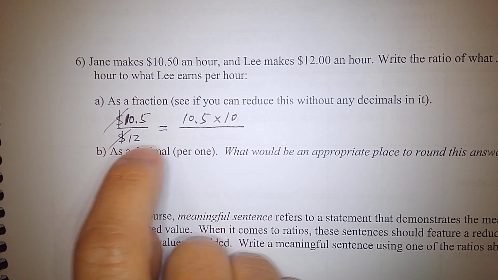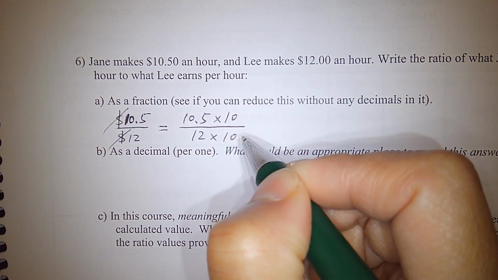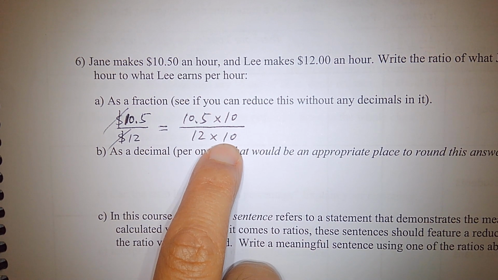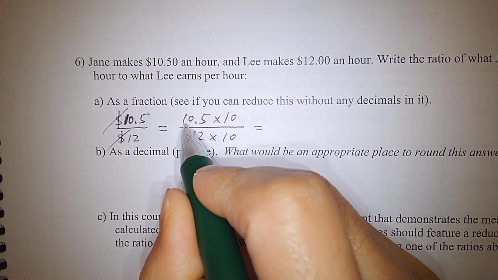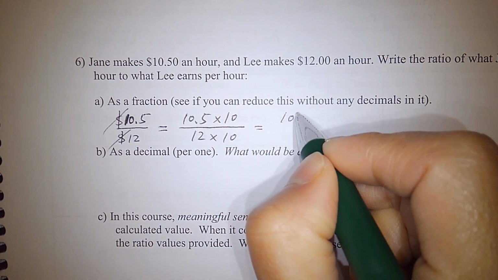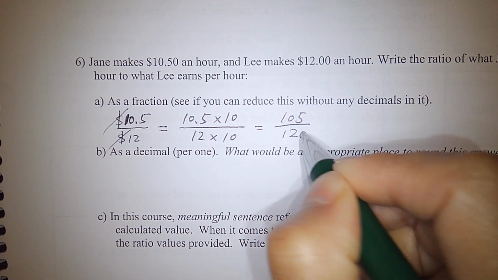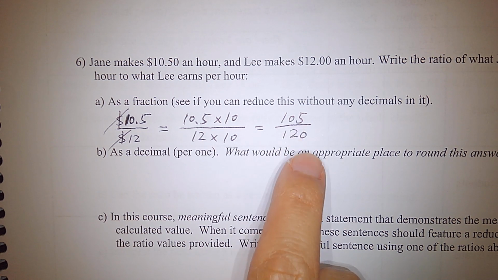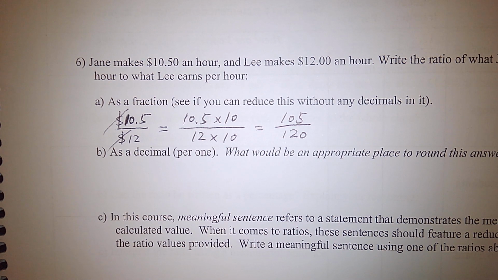However, for a fraction, if we multiply 10 to the top, we have to do it to the bottom as well. Right? So 12 times 10. 10.5 times 10 is 105. 12 times 10 is what? 120. So now we don't have any decimals, right? On the top and the bottom. So 105 out of 120. How to simplify this?